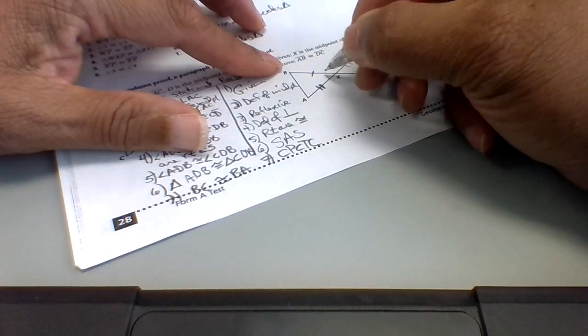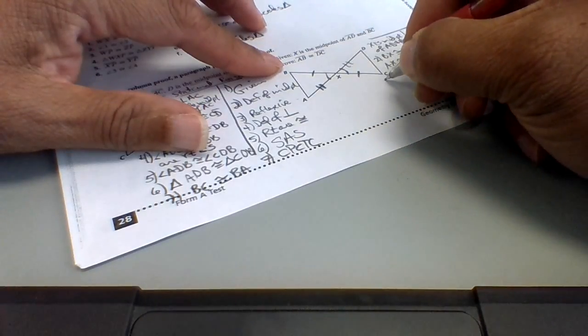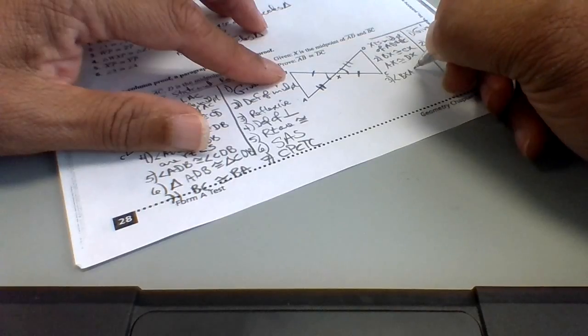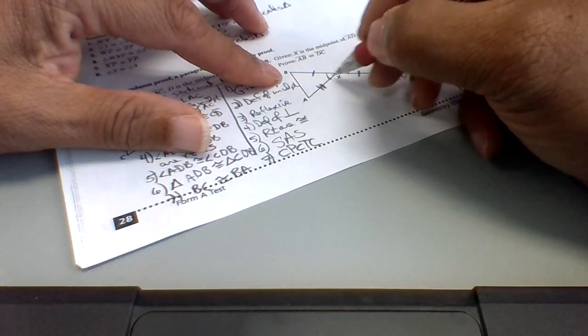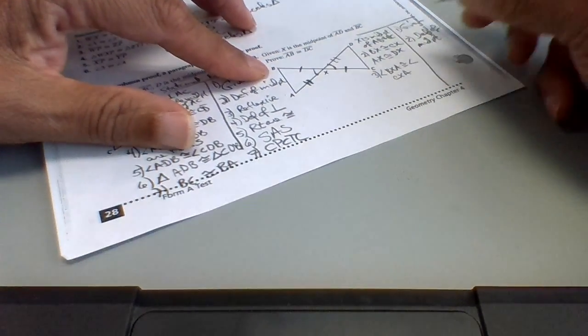And then I have some vertical angles here. So 3, angle BXA is congruent to angle CXD, vertical.